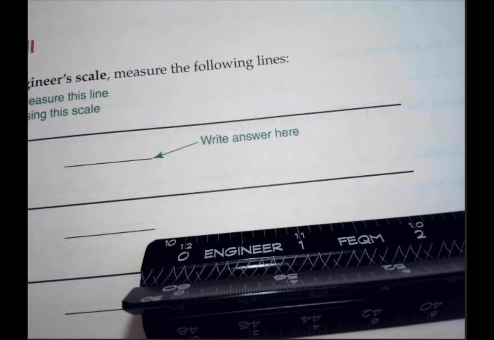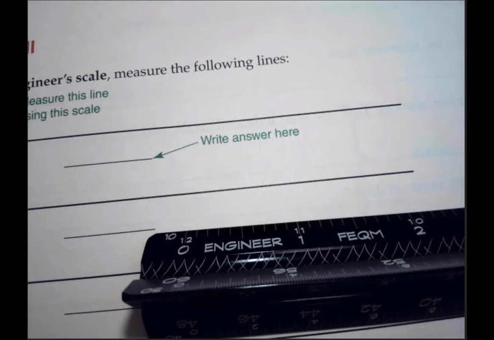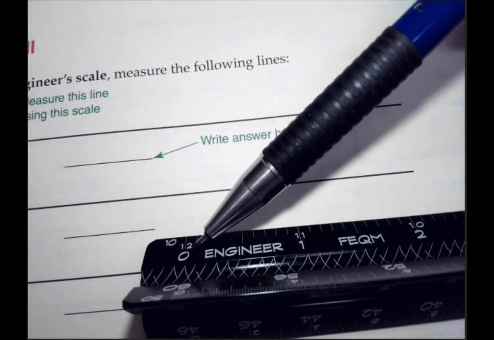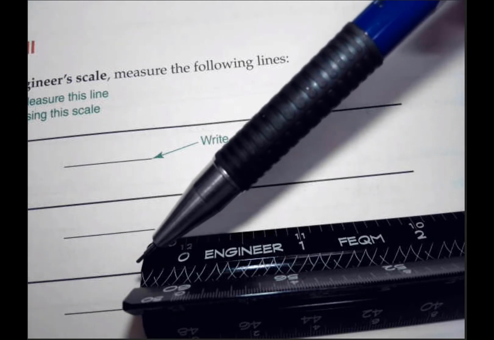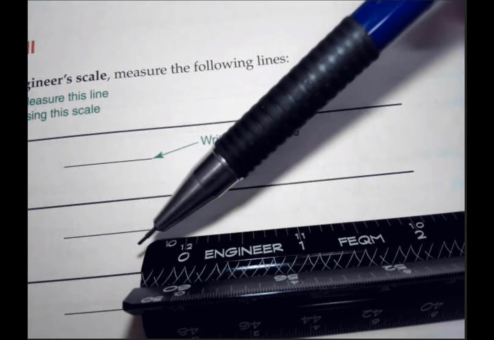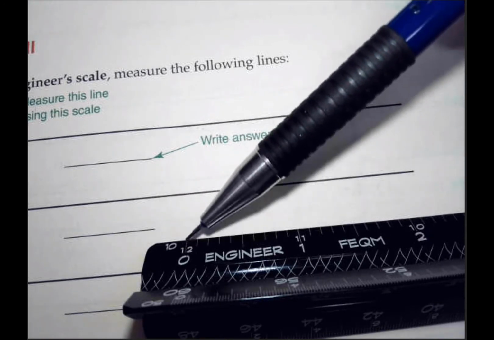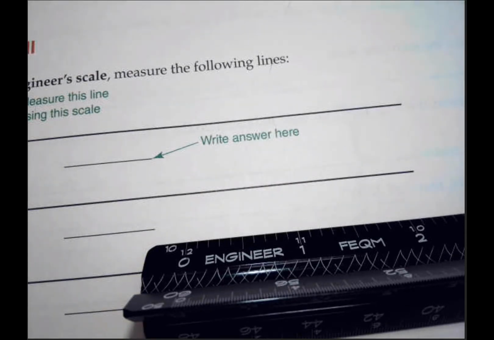Now that this is a little more focused and close up, you can see that the 0 mark doesn't start at the end of the scale. So if I wanted to measure something and line it up, I wouldn't start at the end of the scale here. I would need to start the end of my line right here at the 0.